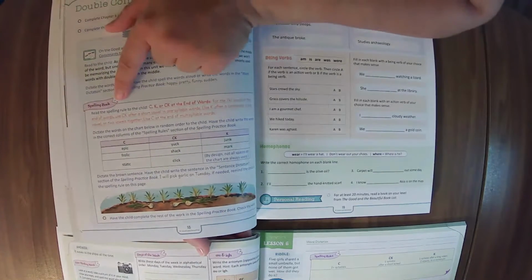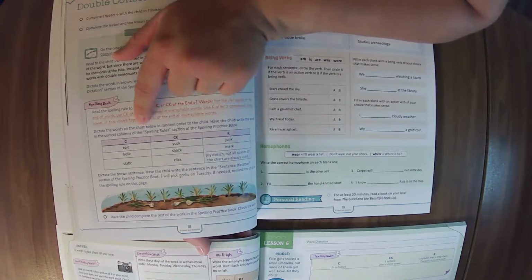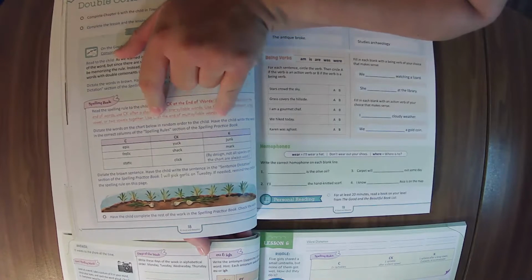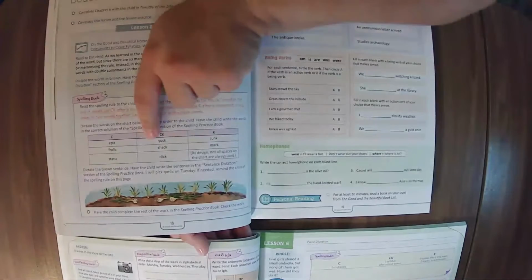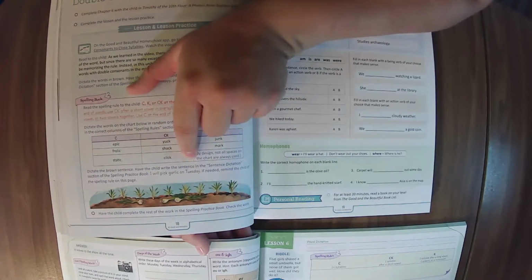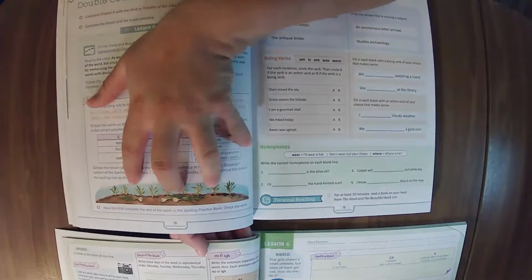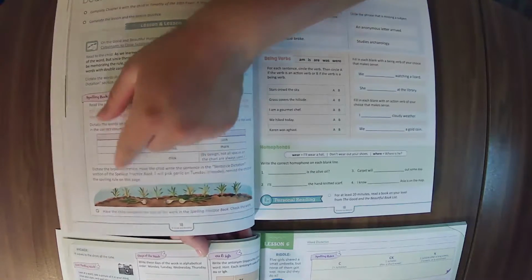Spelling book. Use the spelling rule with the child. Dictate the words on the chart below in random order to the child and have the child write the words in the correct columns of the spelling rules section of the spelling book. Okay, so you'd have them do that. And then dictate the brown sentence and have them write it in the sentence. Okay, and then have the child do the work.